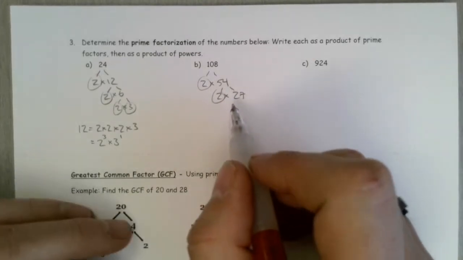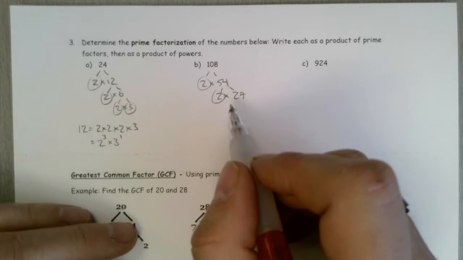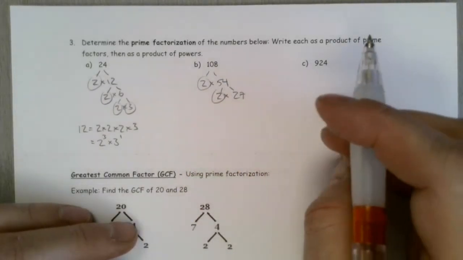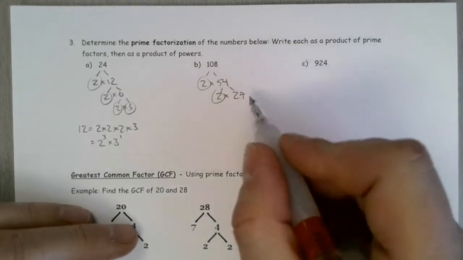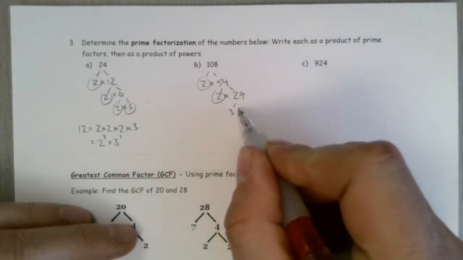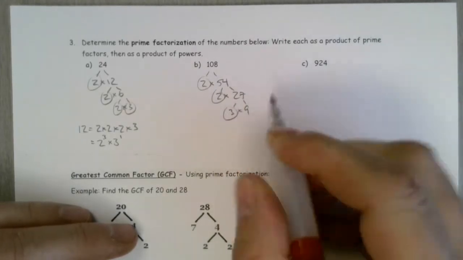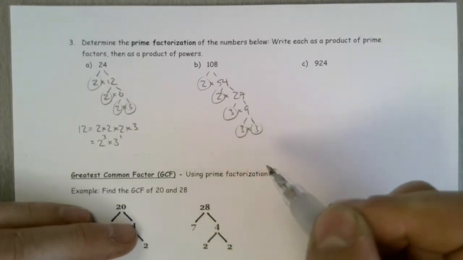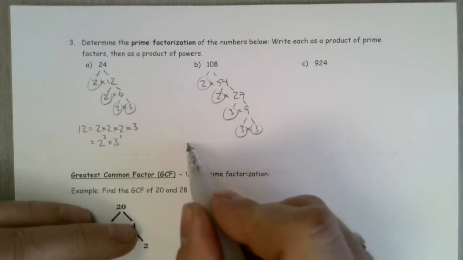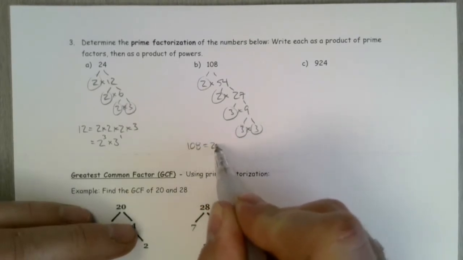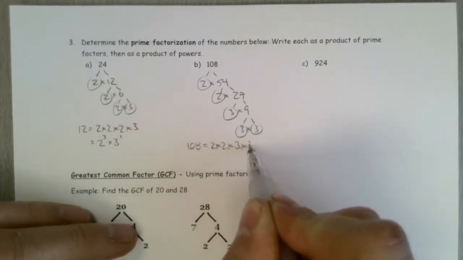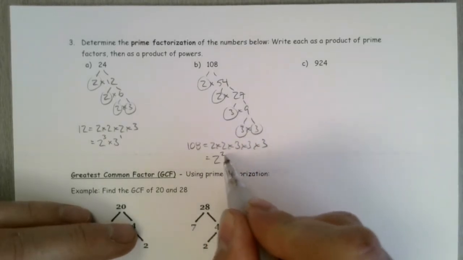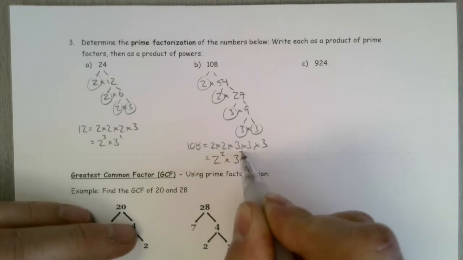Okay, 27 is not even, so I can't divide out a 2 anymore. So there were only 2 2's in 108 here. So then I think about 27. 27 is divisible by 3. That'll be 3 times 9. 3 is prime. And then 9 is 3 times 3. So there's my last 2 primes here. So 108 is going to equal 2 times 2 times 3 times 3 times 3. And that is 2 squared multiplied by 3 cubed.